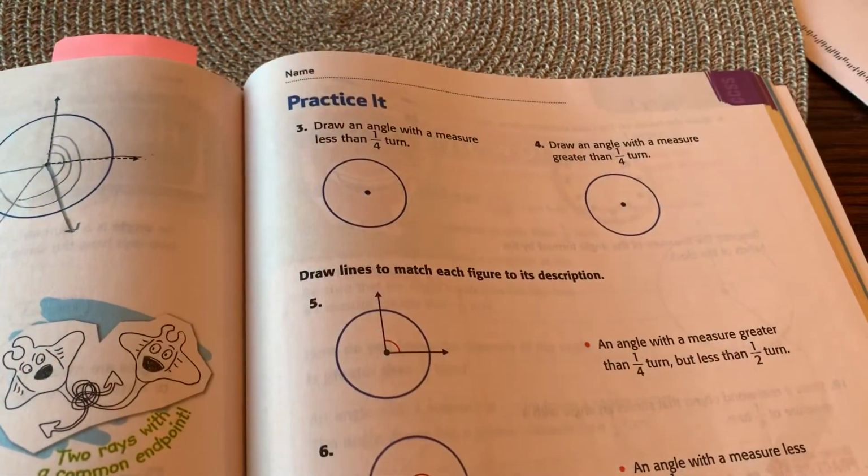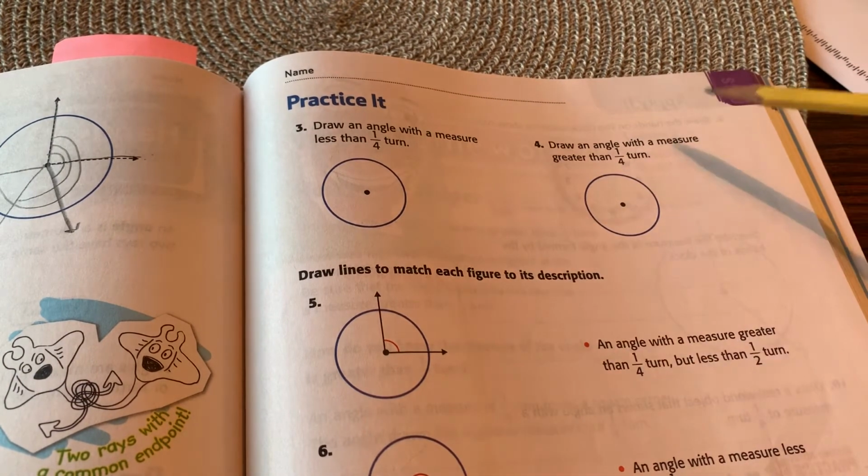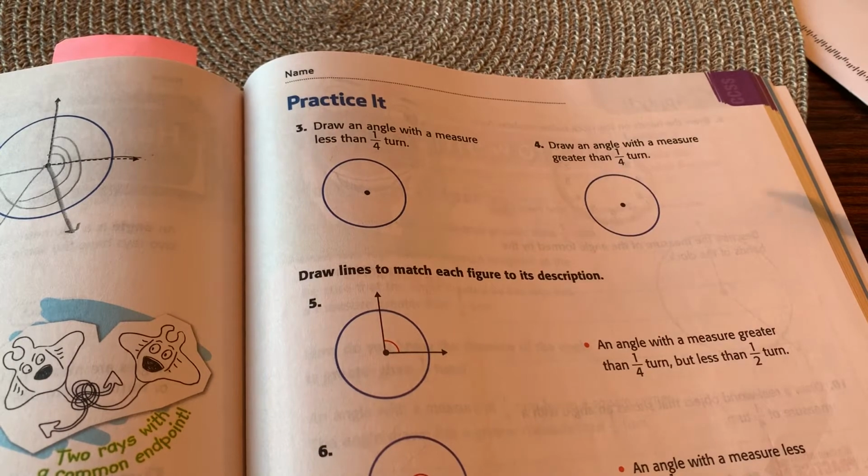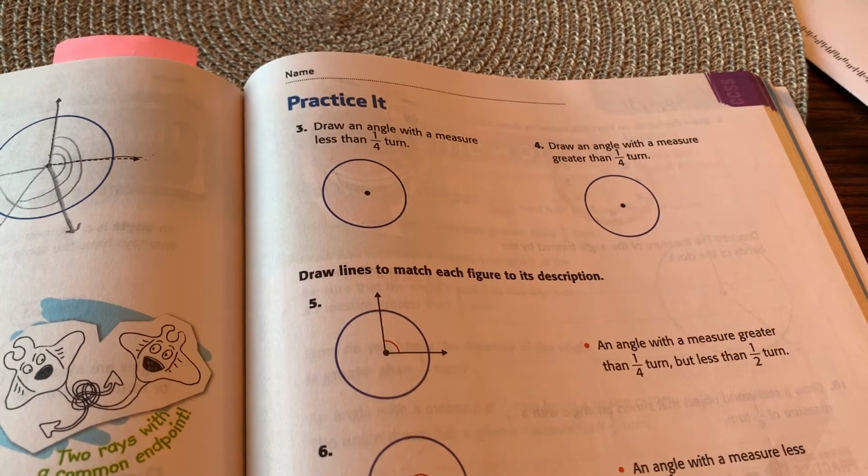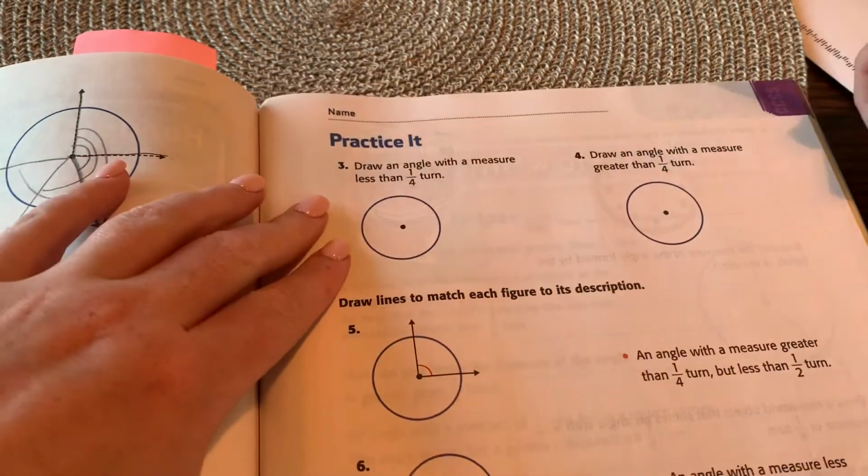All right, moving on to the practice set. This one's for you guys to do. I will do the first two as an example. If you don't need it, you can move on. If you do, if you need to go back, go ahead, rewind. If not, you can watch me do a couple more examples.